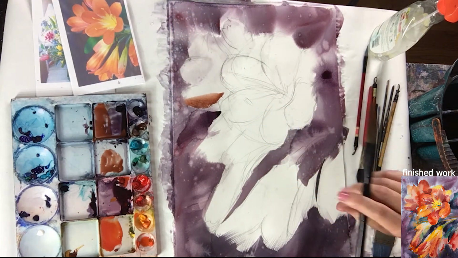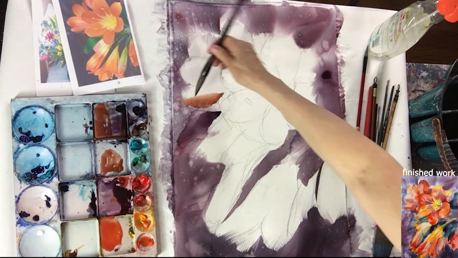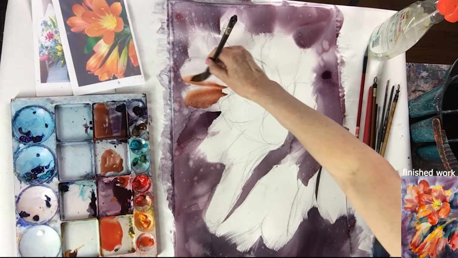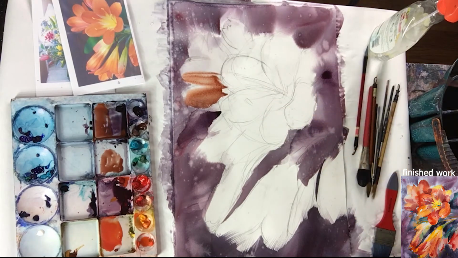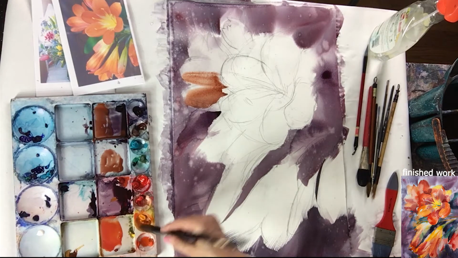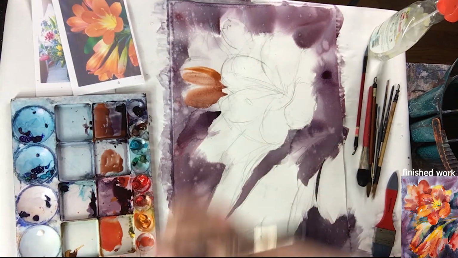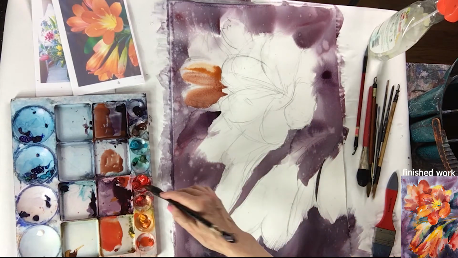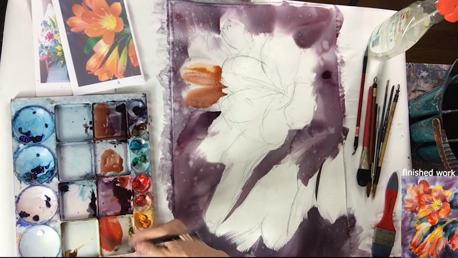We're gonna do a bit of wet on wet, and there's lots going on. There's lots of colors. You can obviously introduce some yellow now here in the middle. Flowers are so much fun to paint. There's really not much science besides just enjoyment.